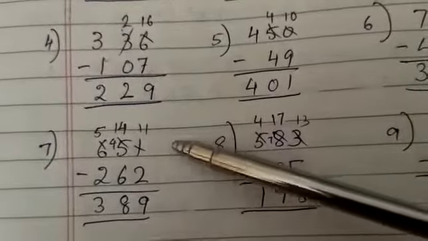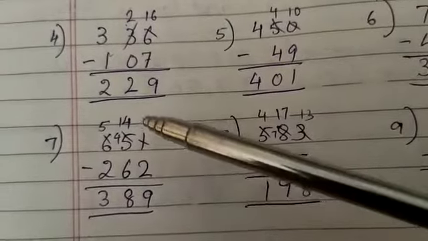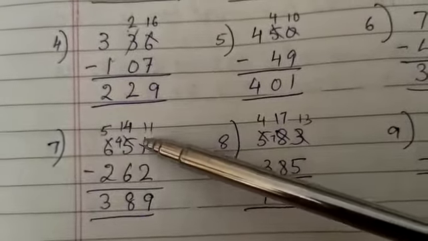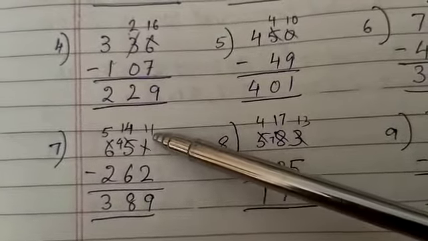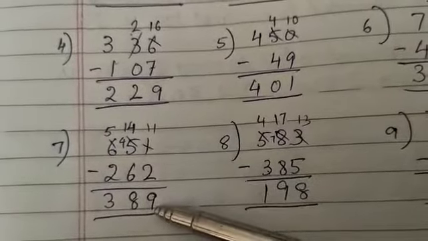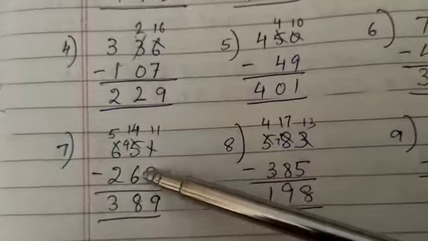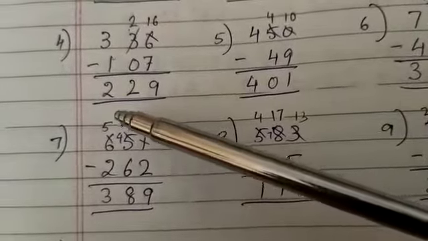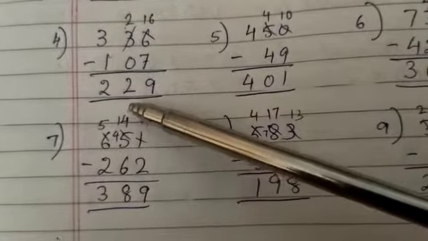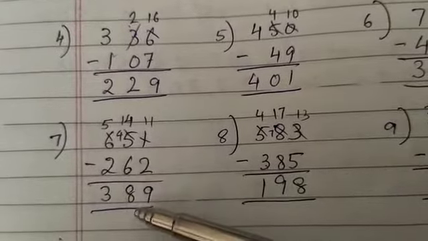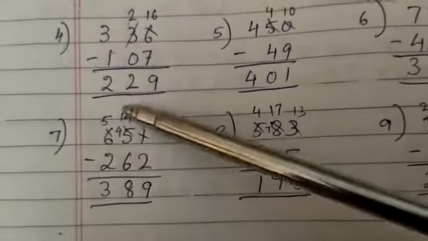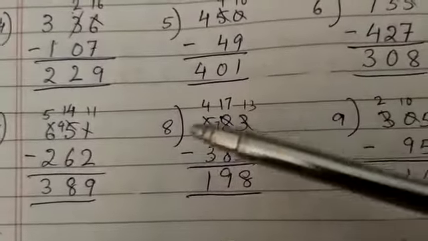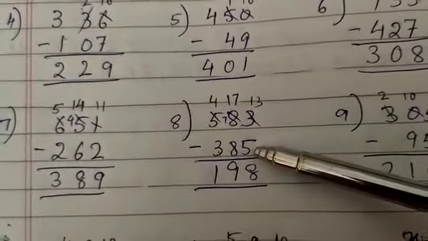Next is 651 minus 262. Now 1 is less than 2. So borrow 1 ten. This becomes 4 tens and this becomes 10 ones plus 1 one, that is 11 ones. 11 minus 2 is 9 ones. Now 4 tens is less than 6 tens. So borrow 100, this becomes 500 and 100 becomes 10 tens. So 10 plus 4 is 14 tens. 14 minus 6 is 8 tens, right here 8. And 5 minus 2 is 3. Your answer is 389.